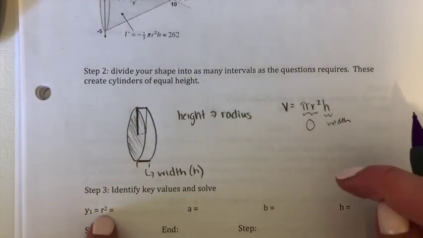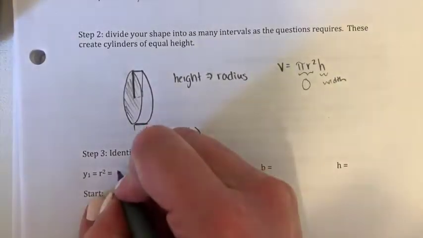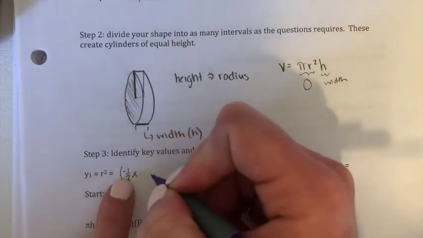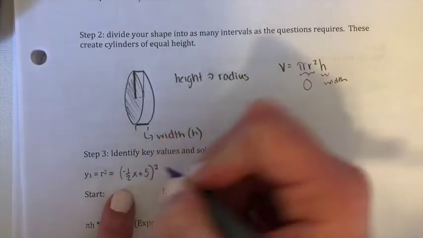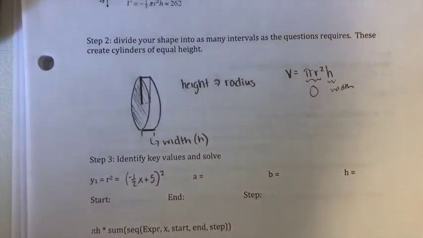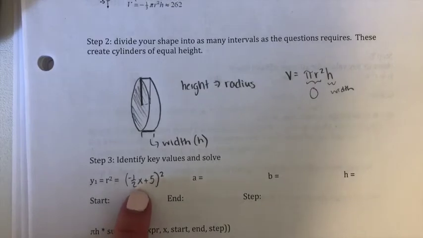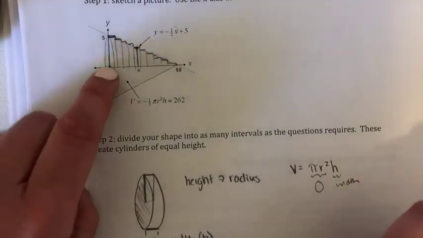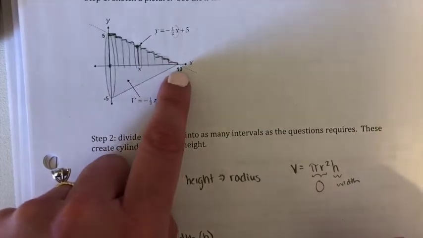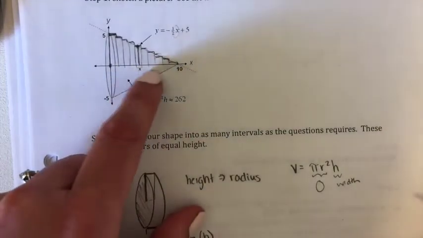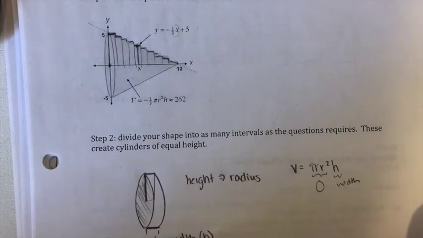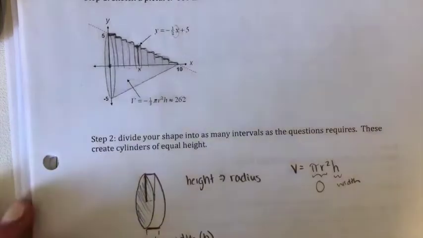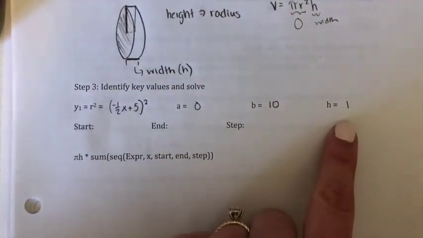So r squared is the function, -1/2 x plus 5, squared. This is r, and here we are squaring it, because y equals this. Our a is 0, our b is 10, and our width, which is now called h, which I know is confusing, is 1, because we're dividing this into 10 rectangles.